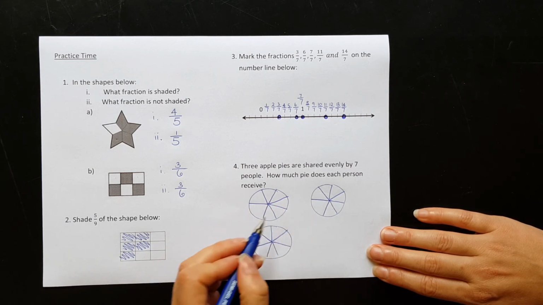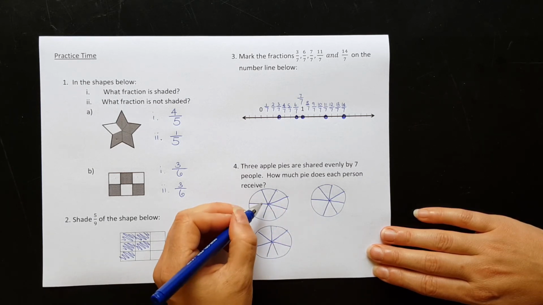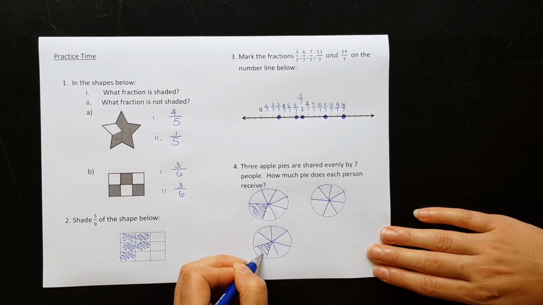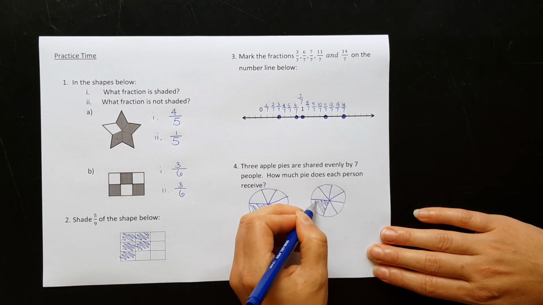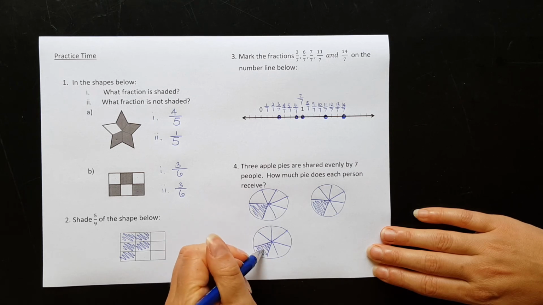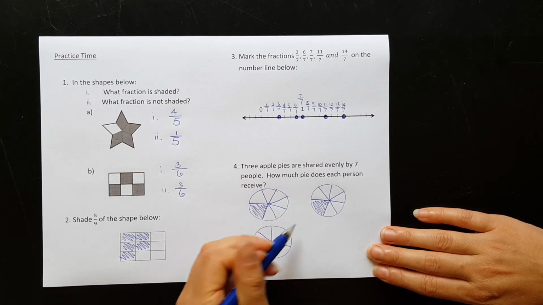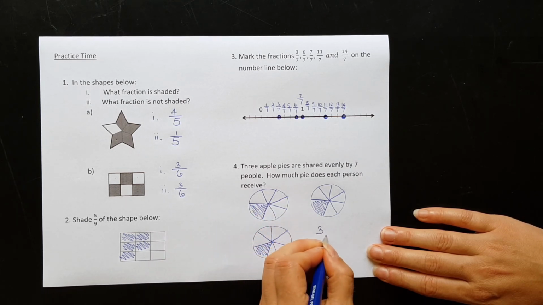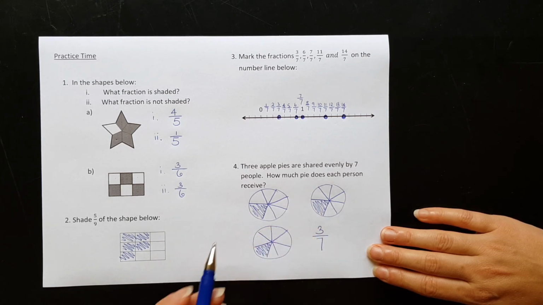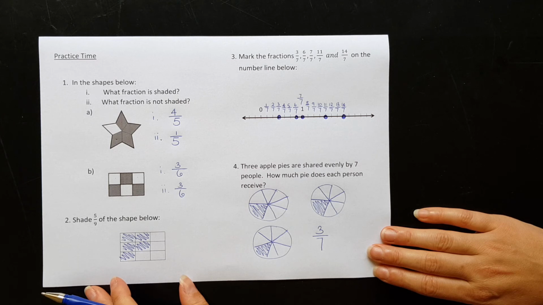So if they're cut into 7 pieces, and it's to be shared evenly, each person gets one piece from each pie in order for it to be fair, doesn't it? So if this is 1/7 of a pie, and we get that from each pie, we are getting 3/7 in total. 1/7 and 1/7 and 1/7 makes 3/7. So one person would get 3/7 in total from the 3 pies.